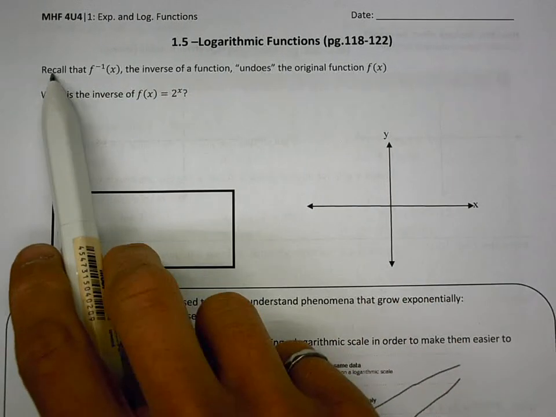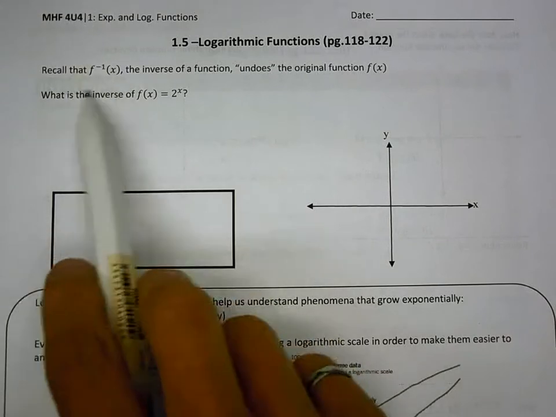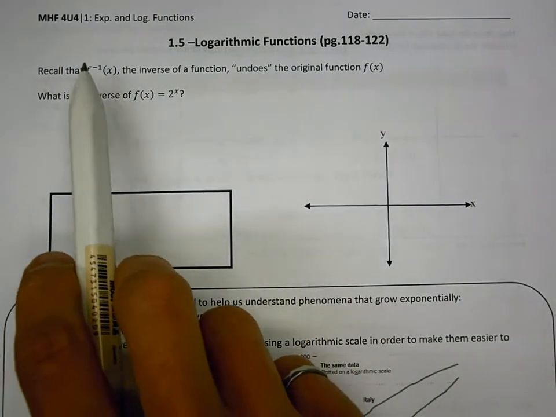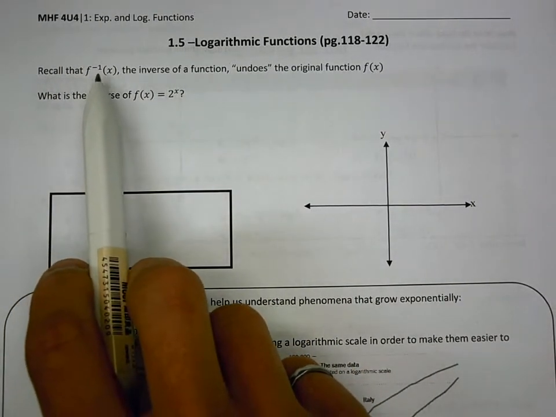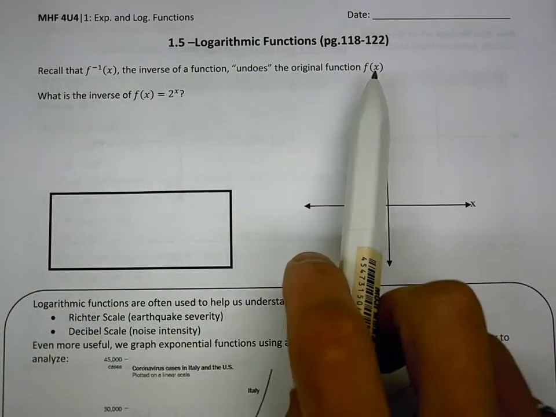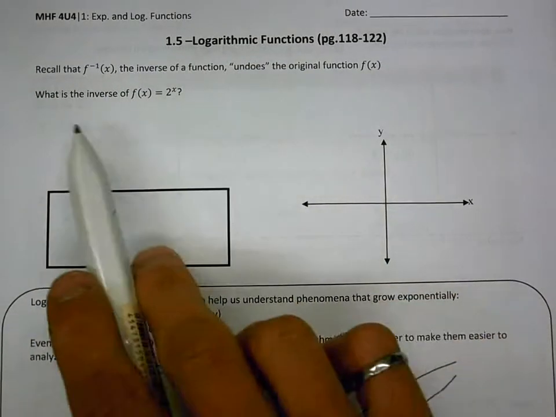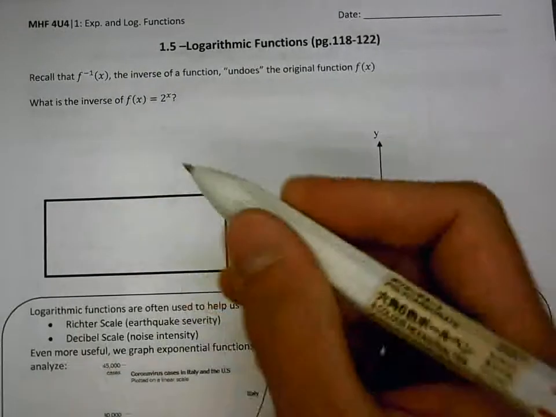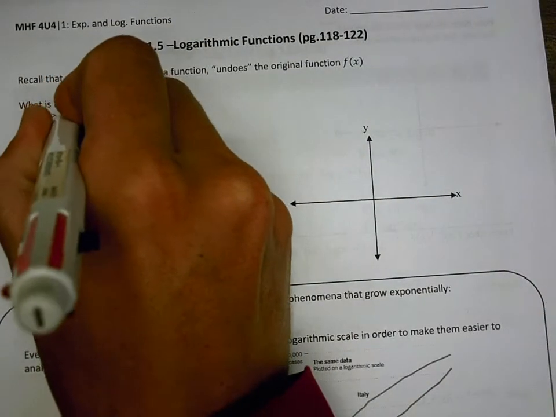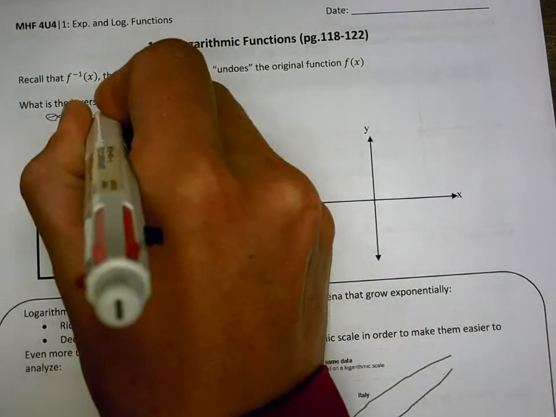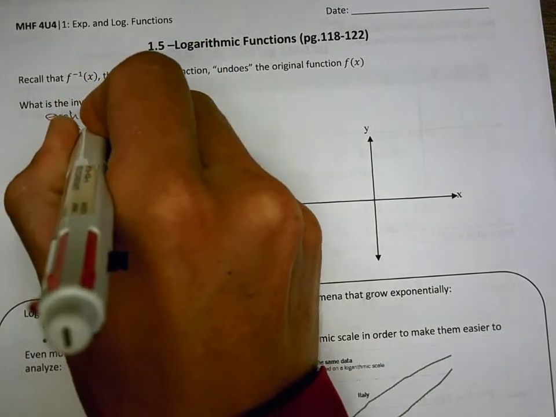So, remember f to the negative 1? Actually, we have a special name for this. This is called the inverse of a function. This is the function that undoes an original function. How do you find the inverse? Do you remember? You have to exchange the x's and y's.